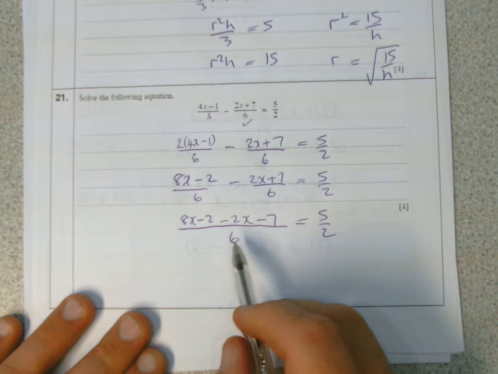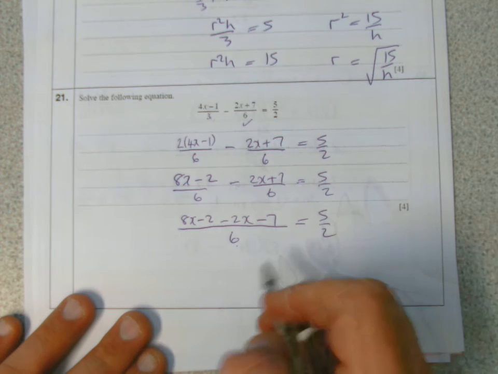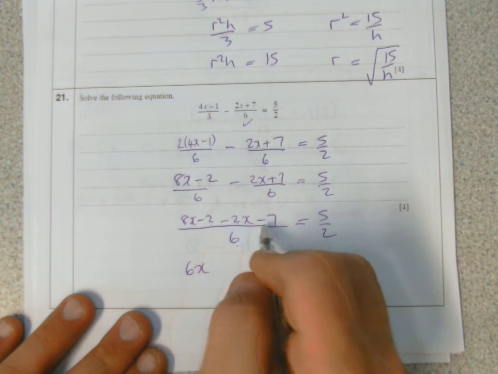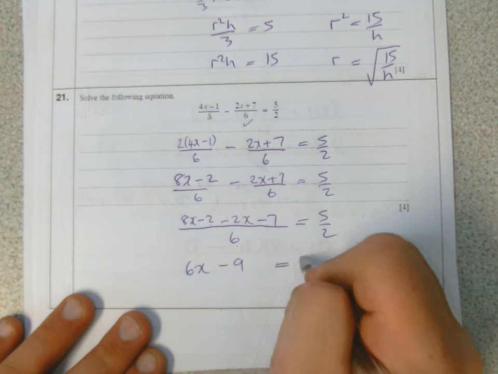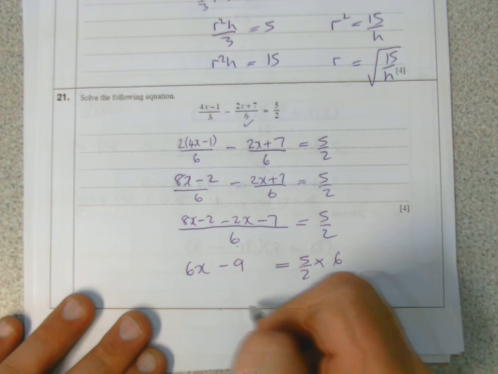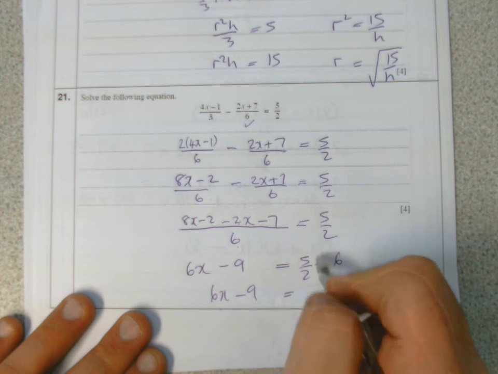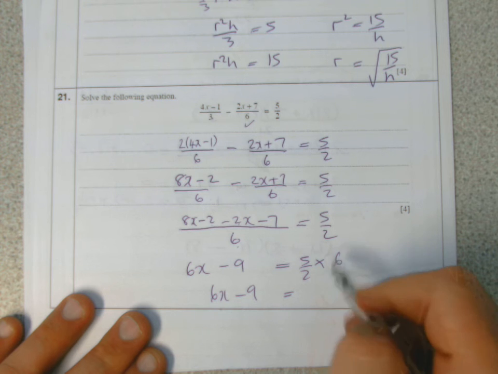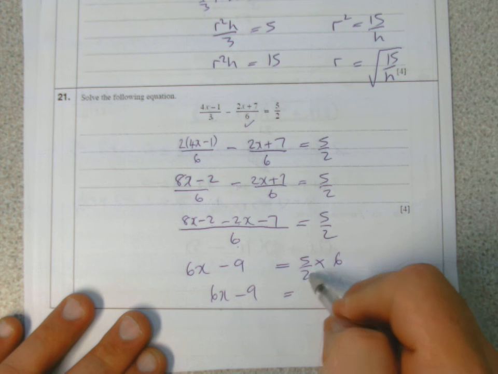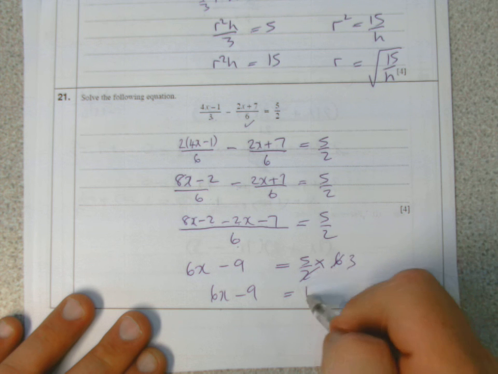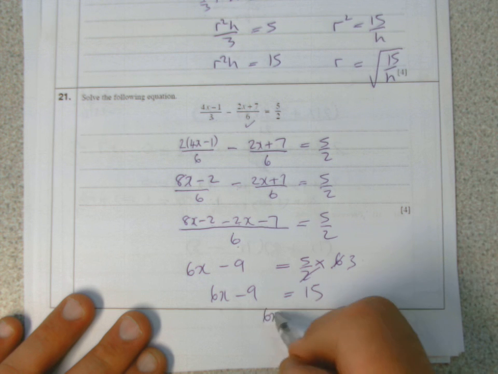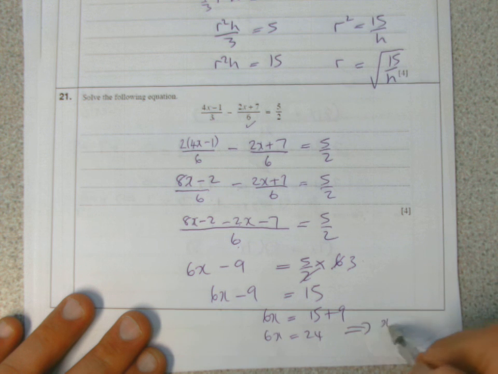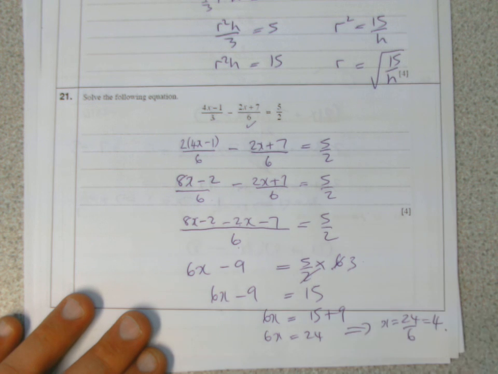What I would do then is take that 6 over and multiply, and also simplify this top line. So 8x take away 2x is 6x, minus 2 minus 7 is minus 9, equals 5 over 2. Multiply then by that 6. So 6x minus 9, and 5 over 2 times 6, well that's 2.5 times 6, which is 15, okay? Or you could do 6 divided by 2 is 3. So you get 5 times 3 is 15, whichever way. 6x then is 15 plus 9. 6x is 24. So that implies x will be 24 divided by 6, which is equal to 4. And we've finished.